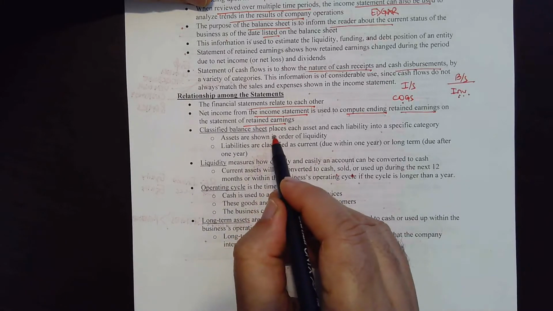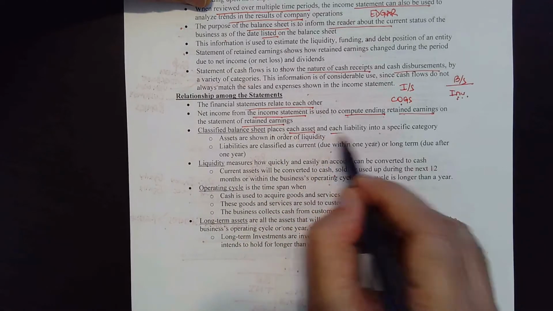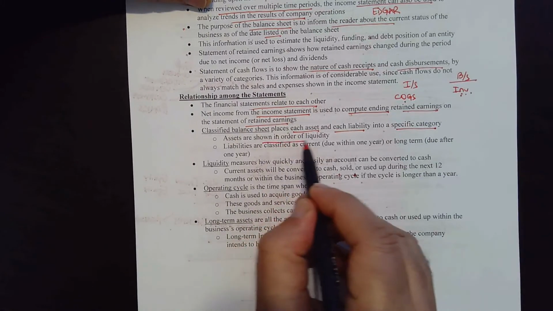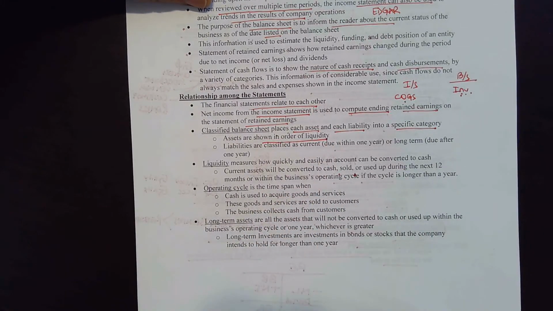A classified balance sheet places each asset and each liability into a specific category. Assets are shown in order of liquidity. For example, cash, accounts receivable, and then inventory. So cash is the most liquid, accounts receivable is less liquid, and inventory even less liquid.